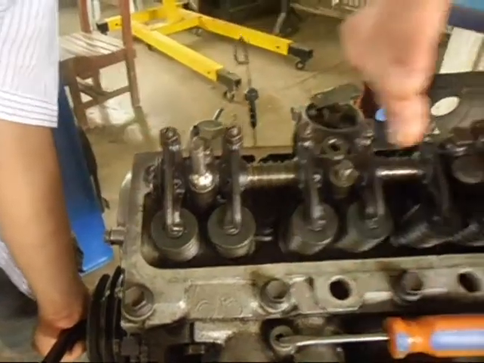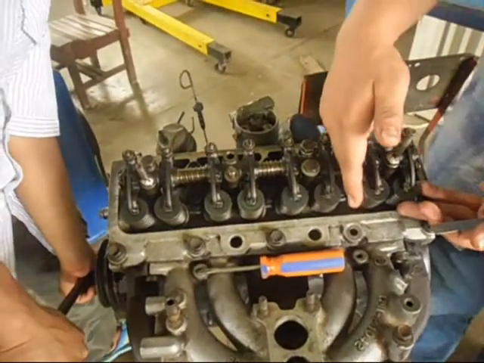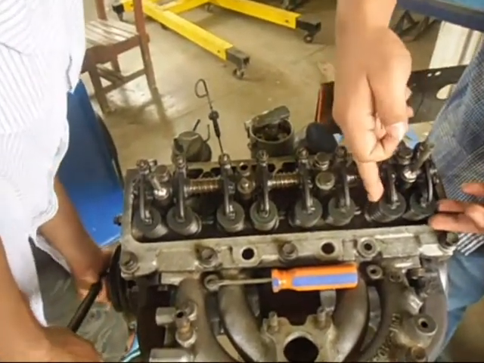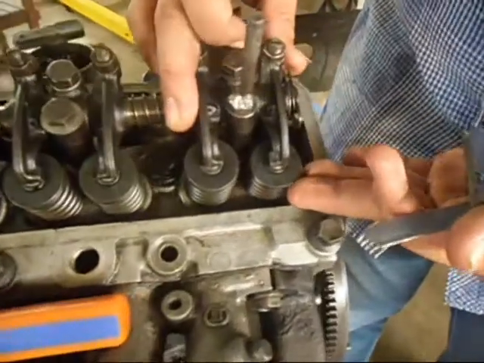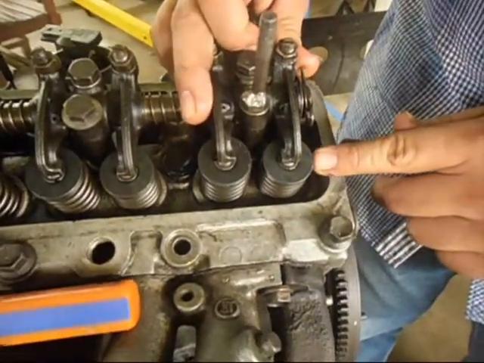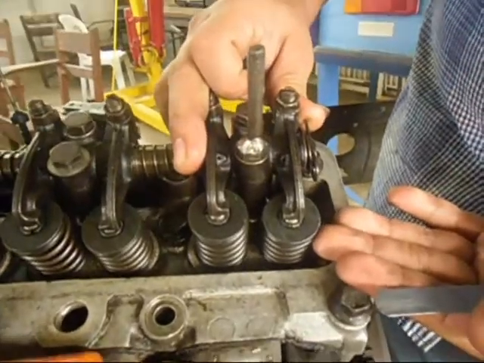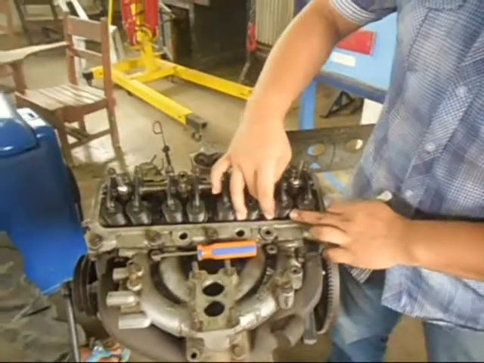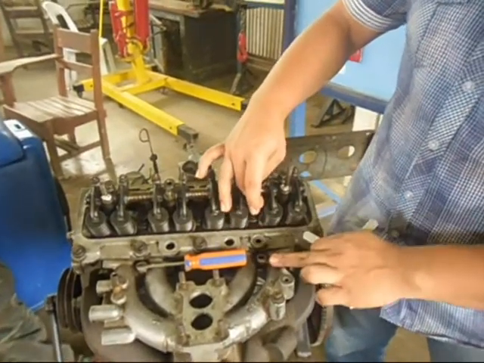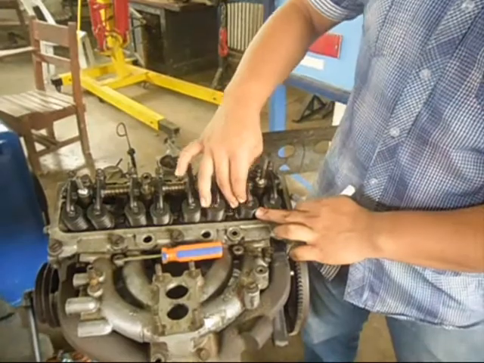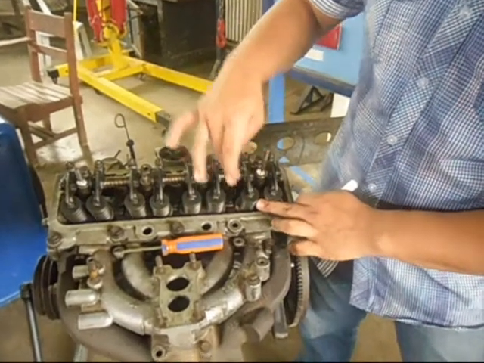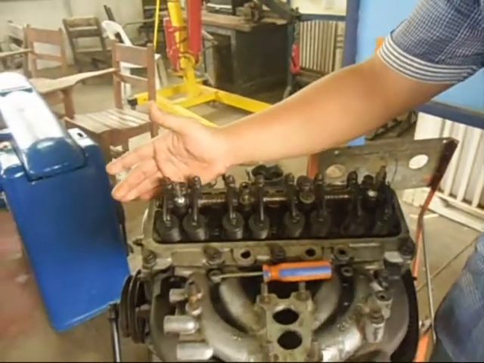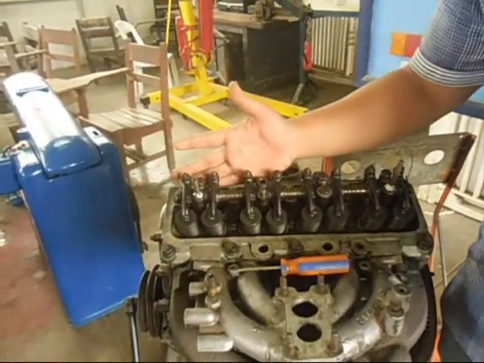Let's observe the movement of the valves. Rotate clockwise to focus here. Down, up, up, up. Now you see that the intake valve has a slight downward movement. That's the time to adjust the valves in our cylinder 1.